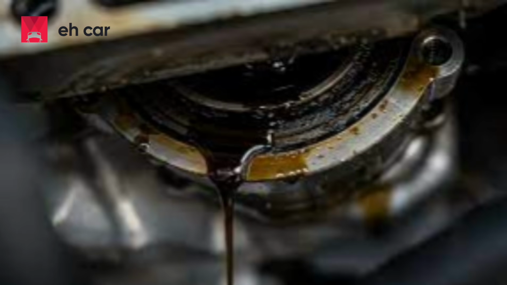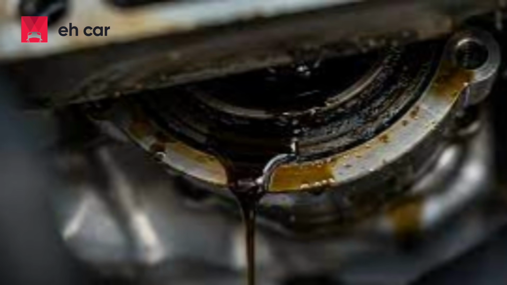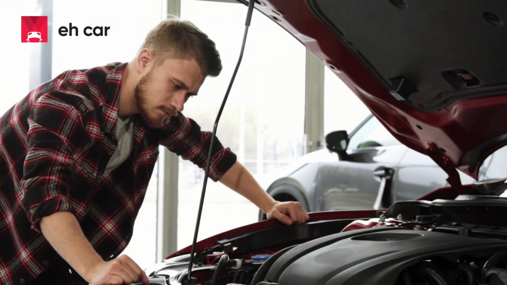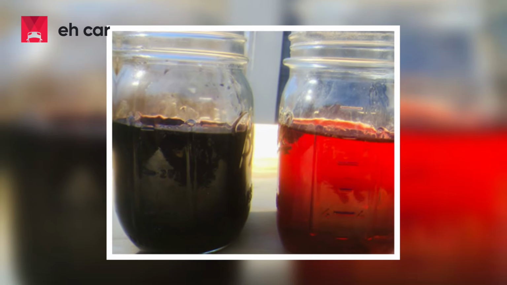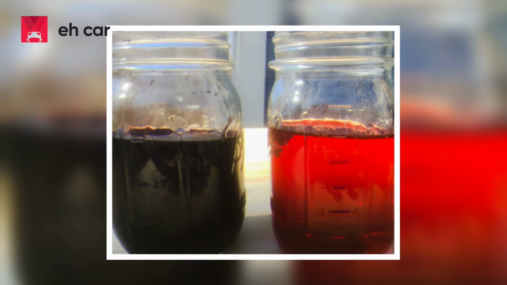If it's low, top it off with the manufacturer recommended fluid and check for any leaks around the pan, cooler lines, or front seals. If the fluid is dirty, a complete fluid and filter change may be necessary.